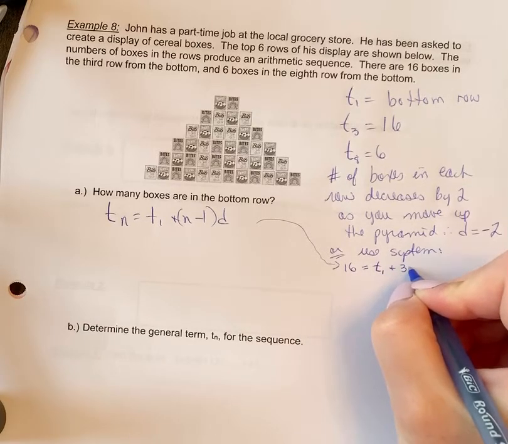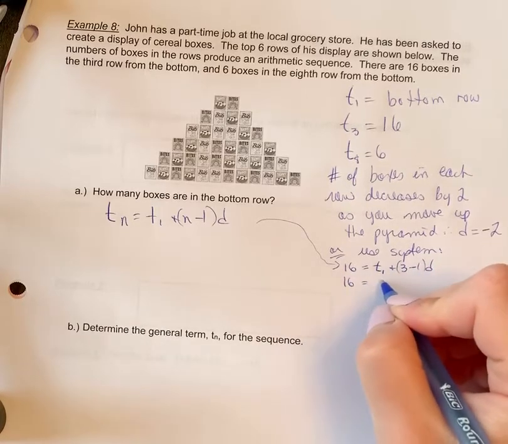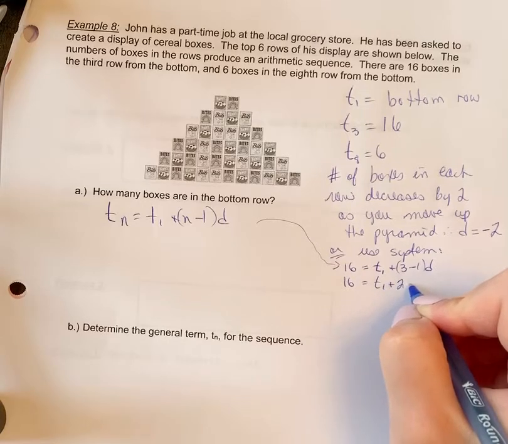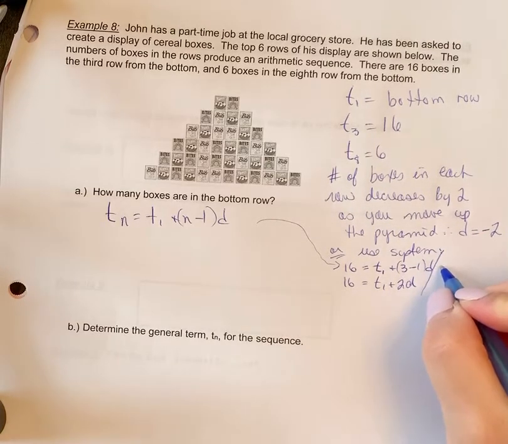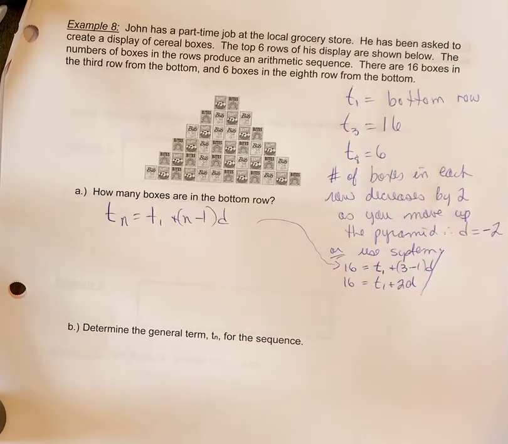plus 3 minus 1 times the common difference. So 16 is equal to term 1 plus 2d. For my second equation, using 6 for term 8, that would be 6 is equal to term 1 plus 8 minus 1 times the common difference.